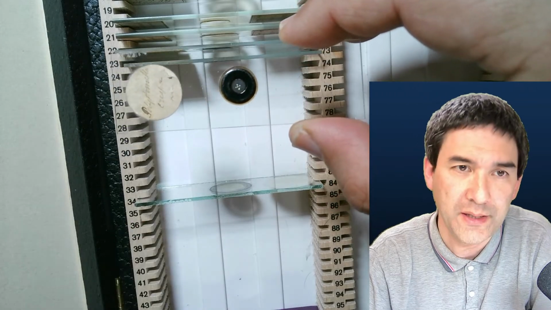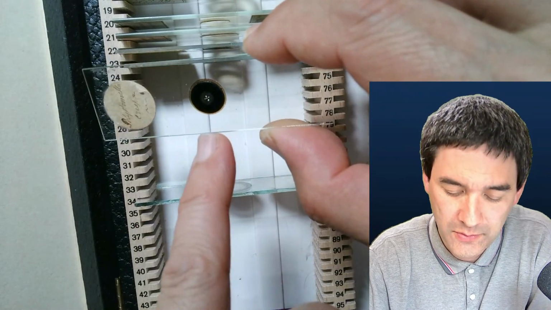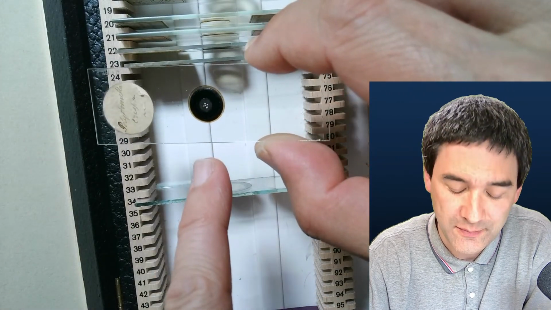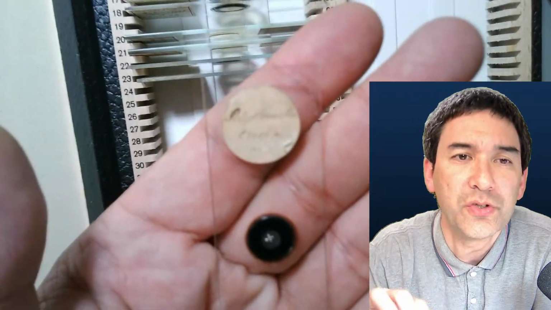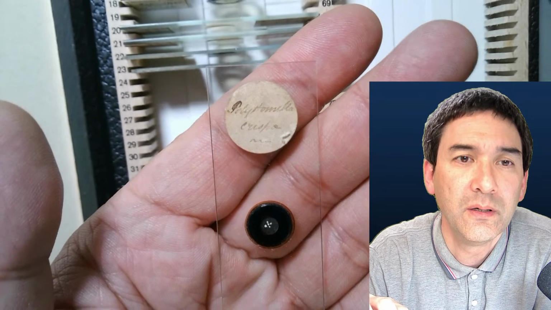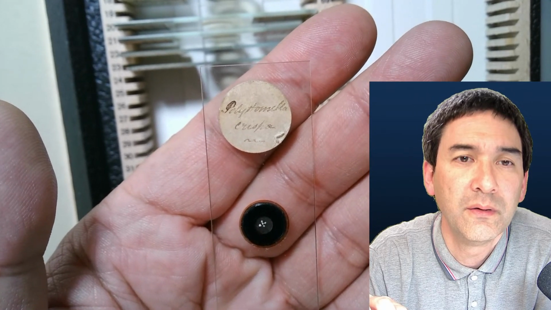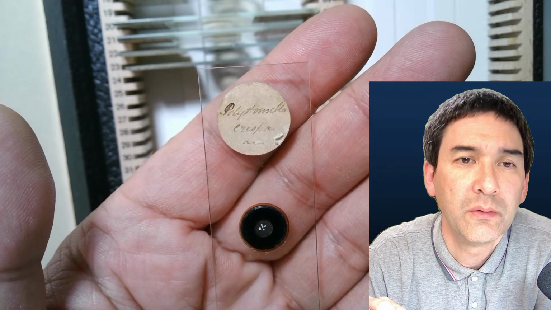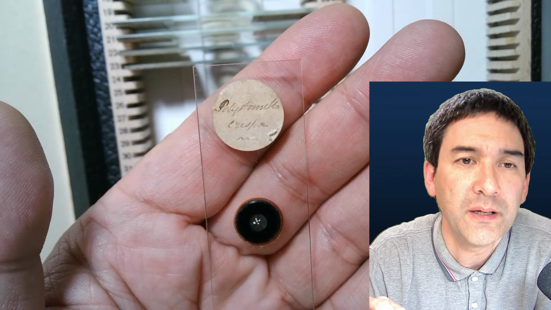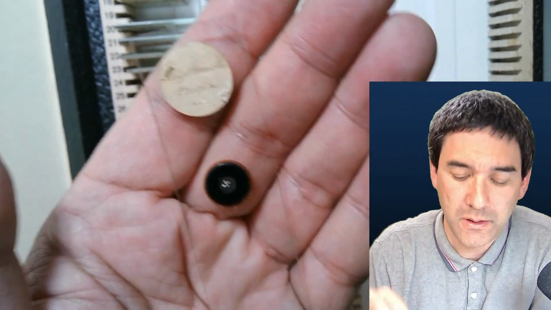This one is actually quite nice as well. You see some tiny dots here, not insects. What does it say here? It's difficult to read. Polytomella or something like that. I'm going to show you this now under the stereo microscope.